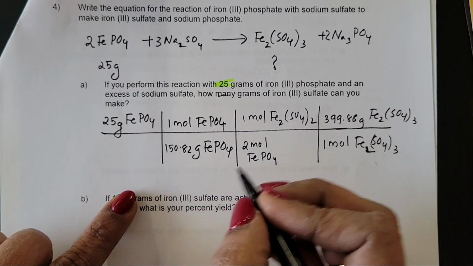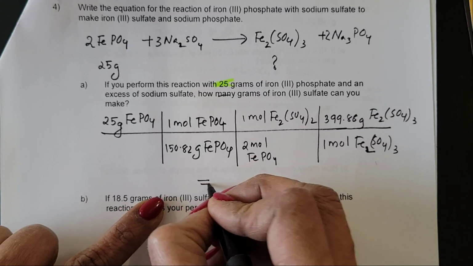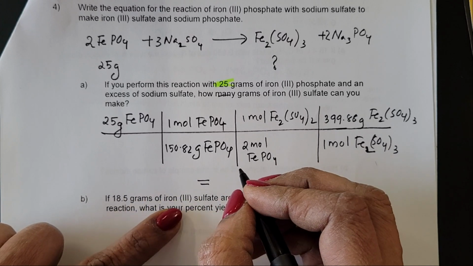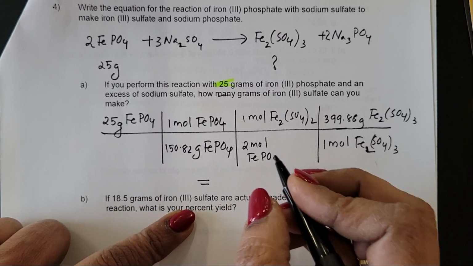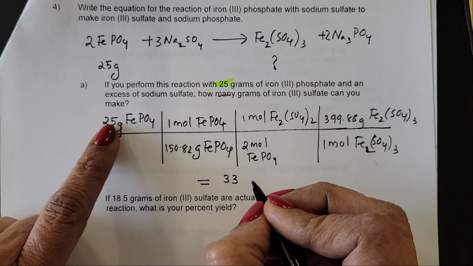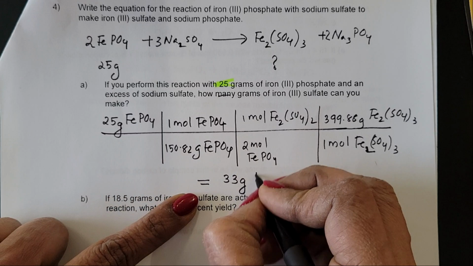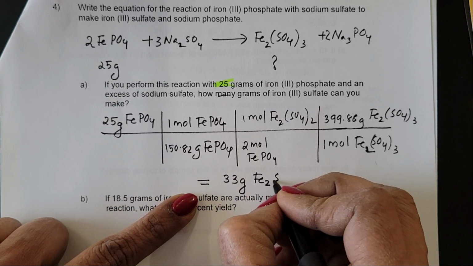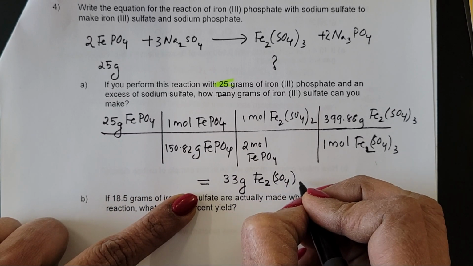So when you multiply and divide, you will get 32.96, which is rounded to 33 because there are only 2 significant digits. 33 gram of iron 3 sulfate.